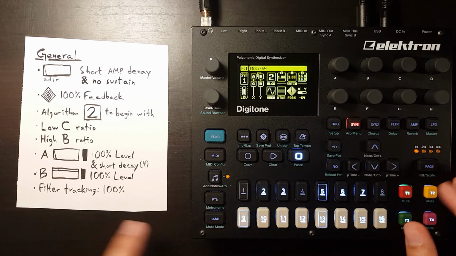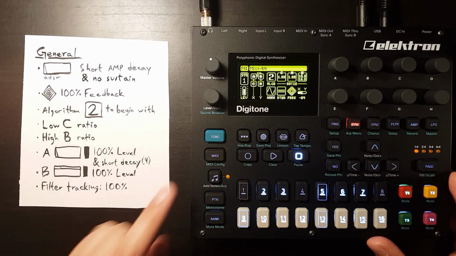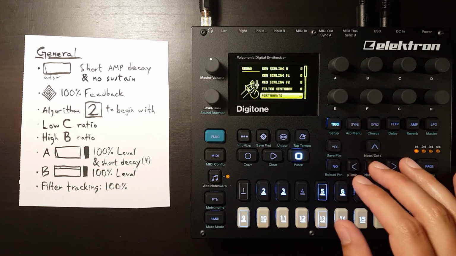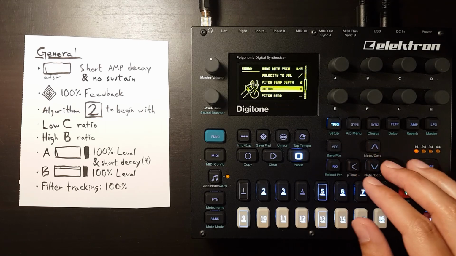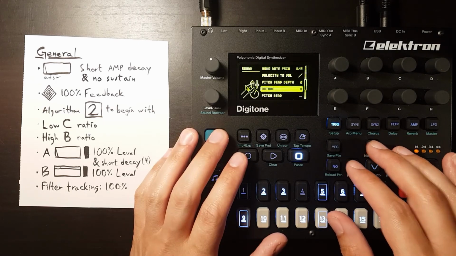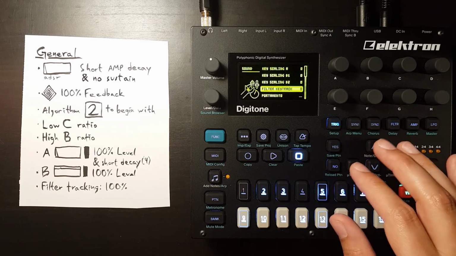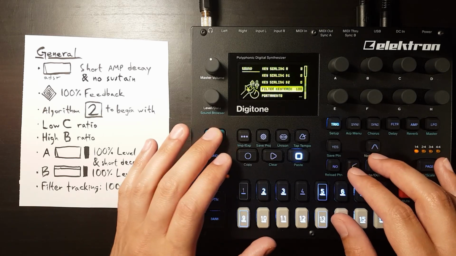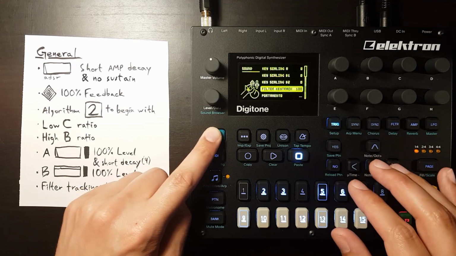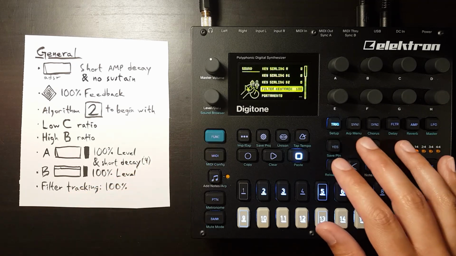And then filter tracking, set this one to 100. So press Func and Trig to go into the sound menu. And down here we have octave. Actually not octave, that's kick. Filter tracking. Set this one to 100. You can press Func and arrow to move it quickly.